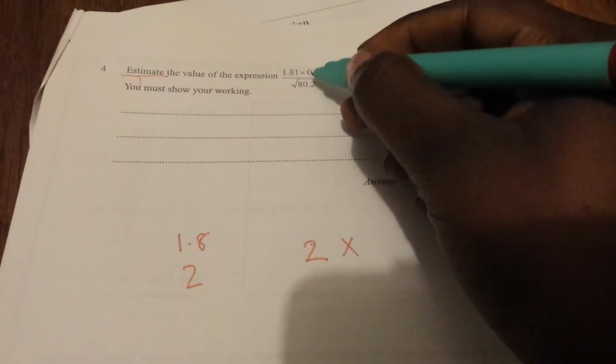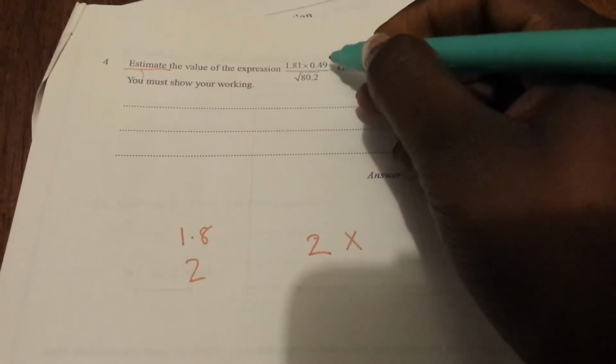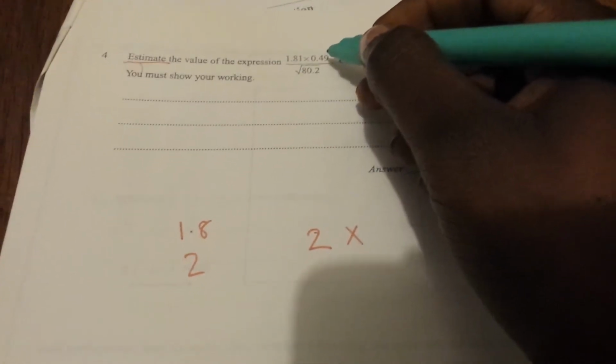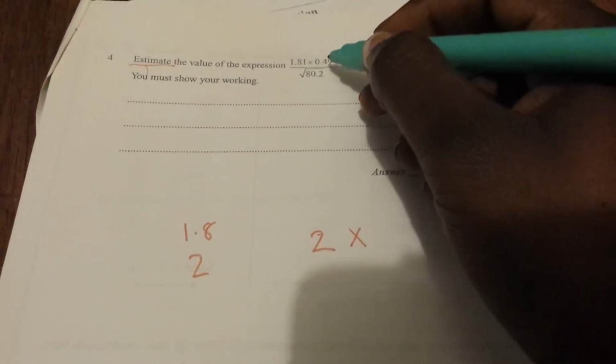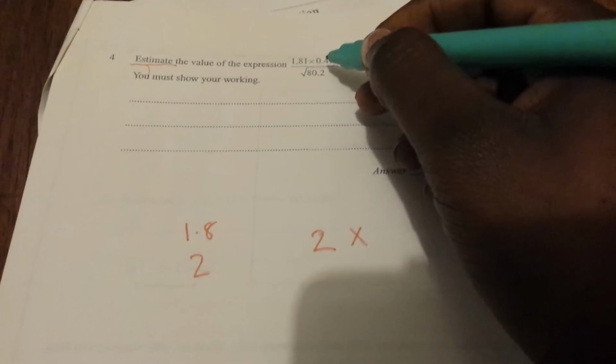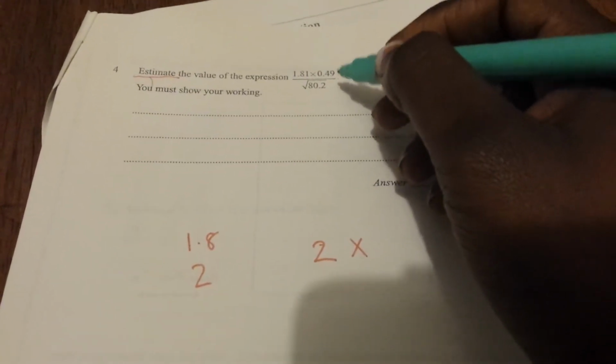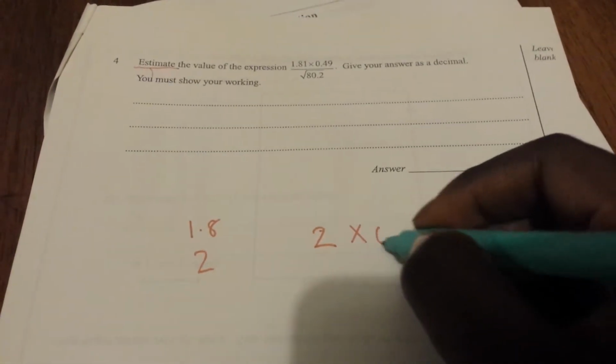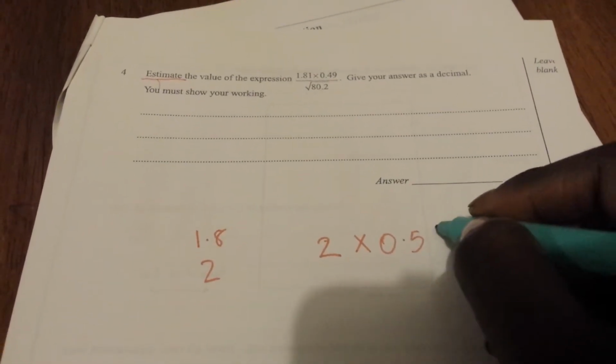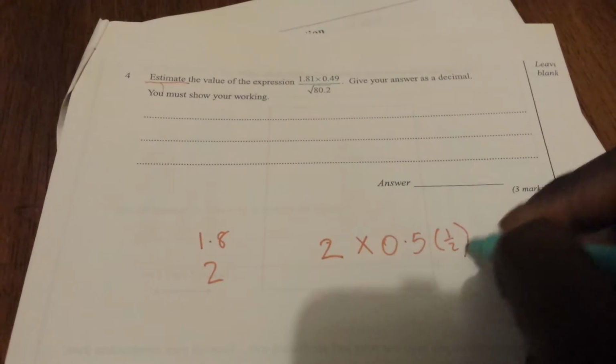Now, 0.49. Come on, you know that's close to 0.5. It's like they're handing it to you. You cannot round it to 1. You cannot round it to 0 because anything times 0 is 0 and the whole thing will just become 0. So you just need to round it to 0.5, which is just a half.